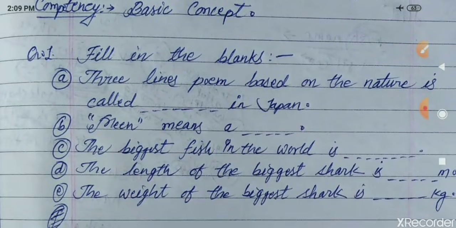My dear students, check the first question, fill in the blanks. There is no help box for you, so you have to answer this yourself. Number A, a three line poem based on nature is called dash in Japan. Can you answer?